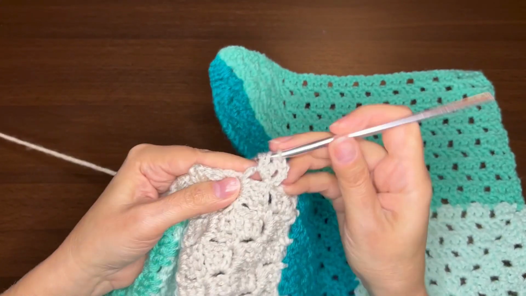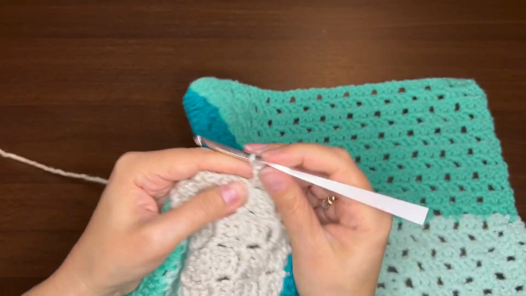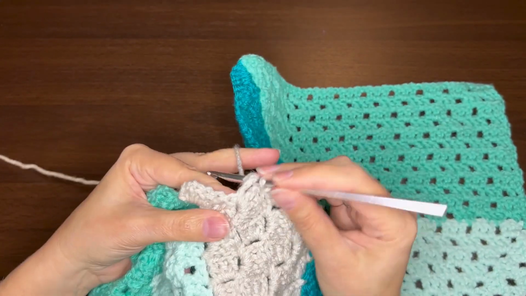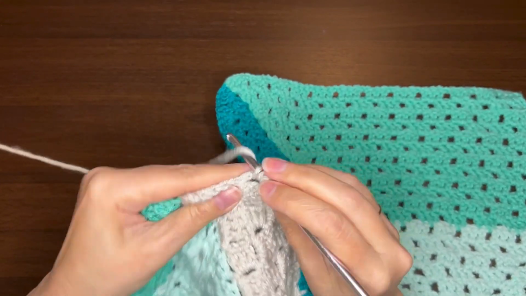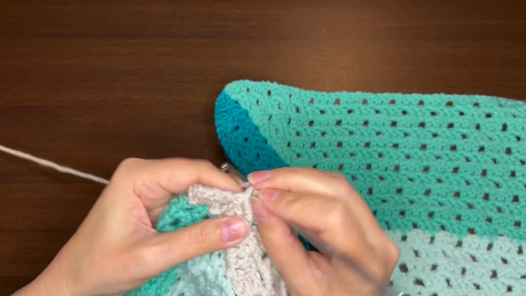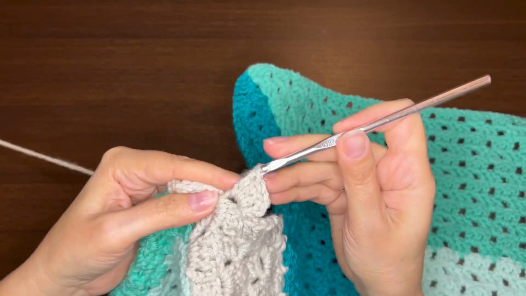I admit it's a little tricky at first, especially just figuring out how you move around the squares. Once you get going, I think you get into a rhythm. So hopefully it'll be okay once you get past the first few rows.